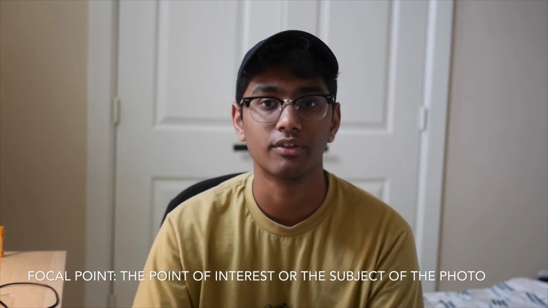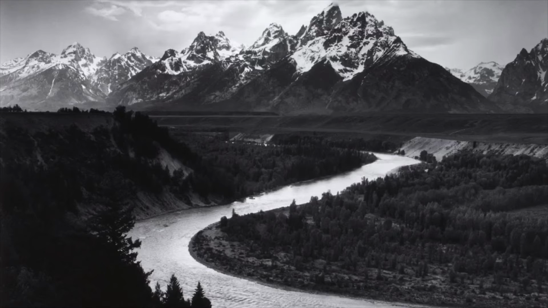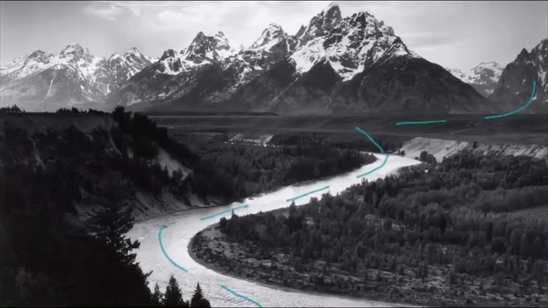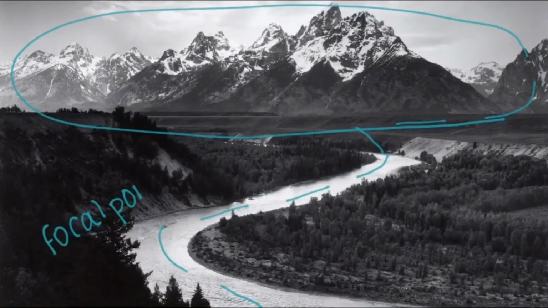The first thing, rule of thirds. This photo was taken by Ansel Adams, who's a very, very famous landscape photographer who took pictures of Yosemite in black and white in, I think, the 1930s. And he uses the rule of thirds to draw your eyes towards this mountain range, right? That's the focal point of this image, and the focal point is essentially your subject. He uses the S shape of the river to draw your eyes towards this. You can use those to try to draw your eyes towards an interesting focal point, like your subject.